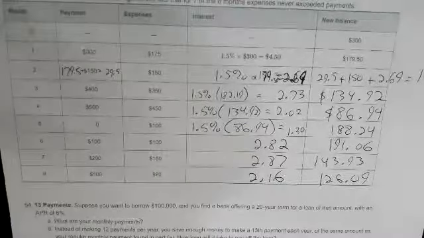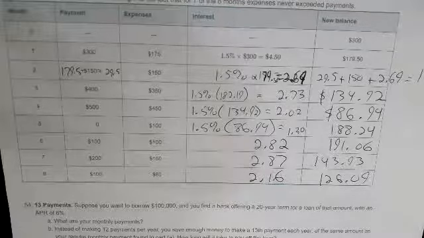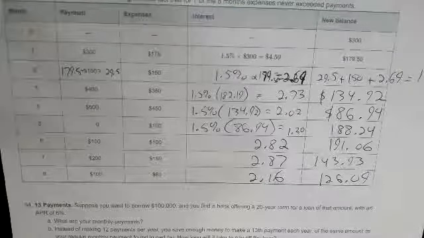Warm up in here. Okay. So 54, I would be coming back to 54. We're not there yet, but I had to throw it in there somewhere.